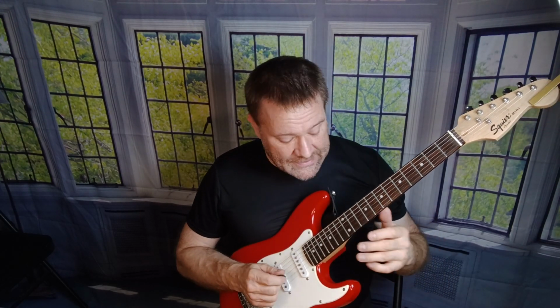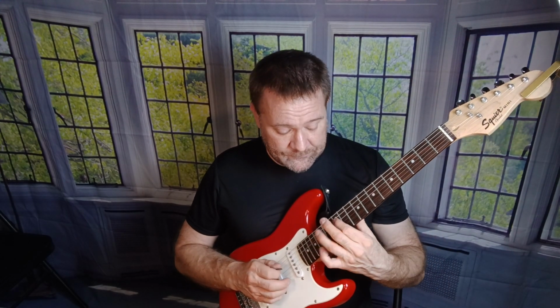So I've got 3 versions of that lick. Play the lick and repeat it fully. Do it again. Or play the lick fully and play just the first 2 notes of it, or play the lick fully and play just the first note of it. So, a couple different versions.